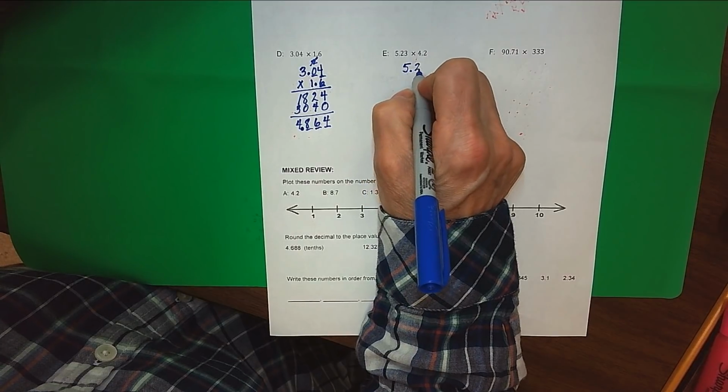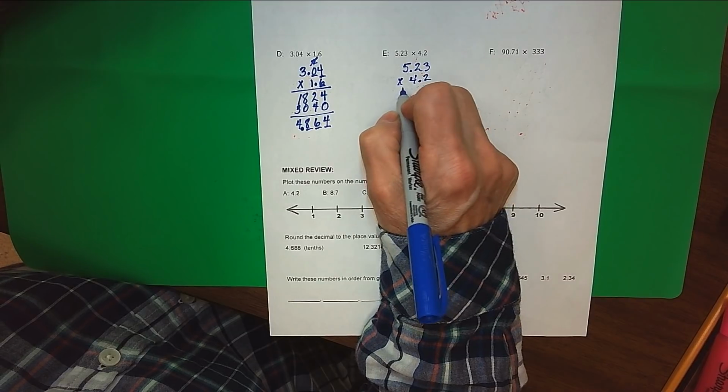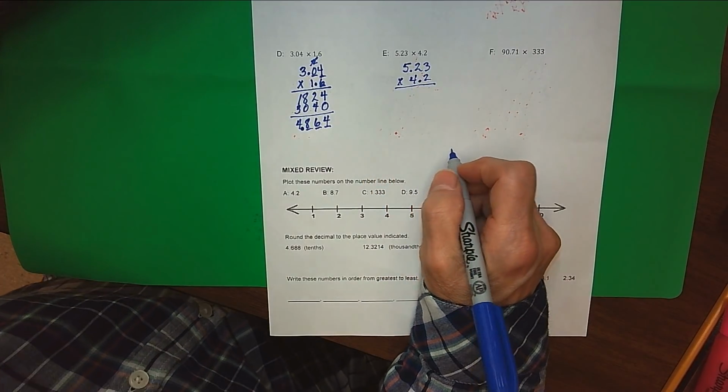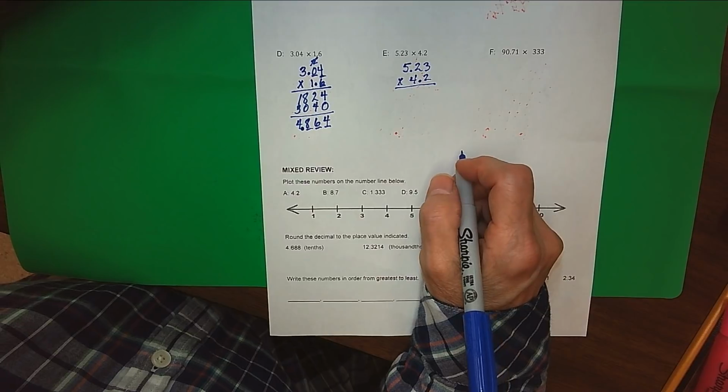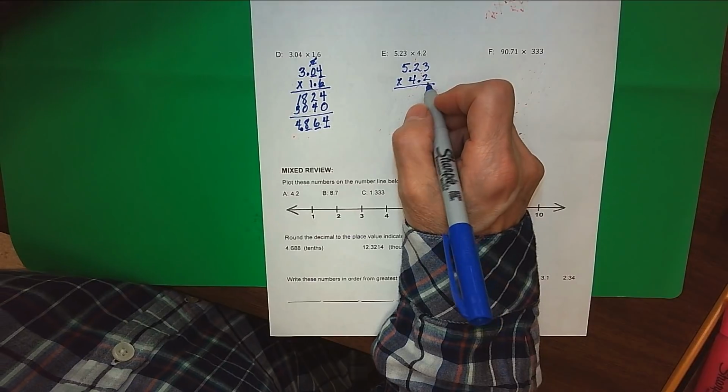Alrighty, here's another one. 5 and 23 hundredths times 4 and 2 tenths. Why don't you test yourself again? Try it. Stop the video and go ahead and try this one on your own. Alright, let's see how you did.